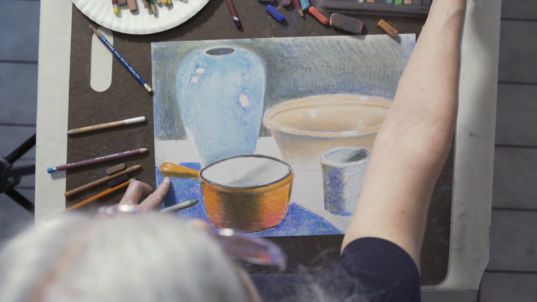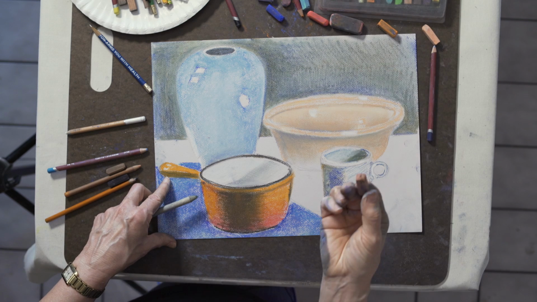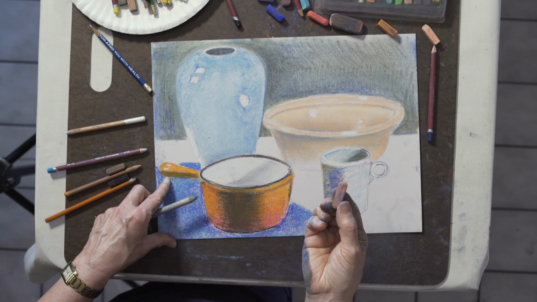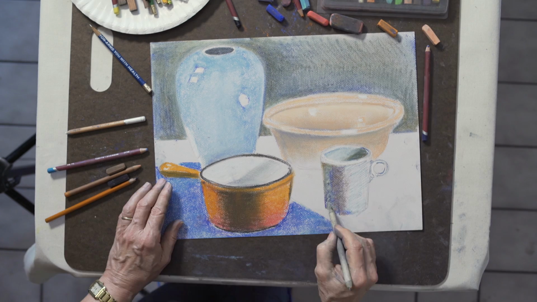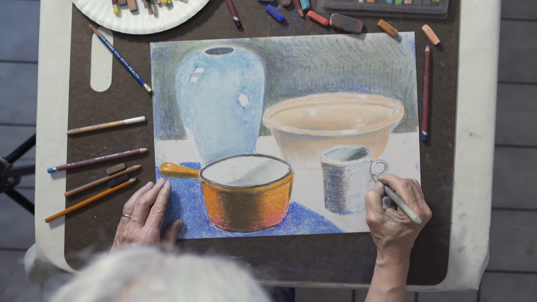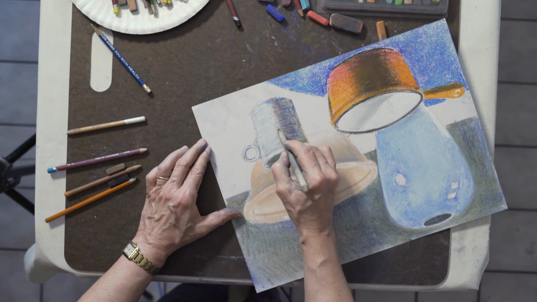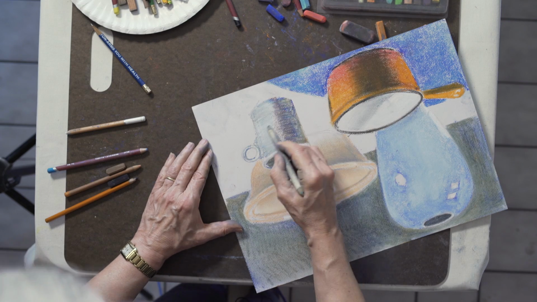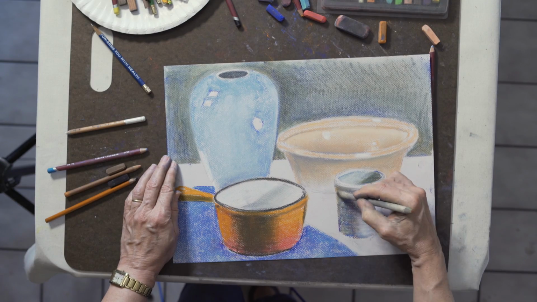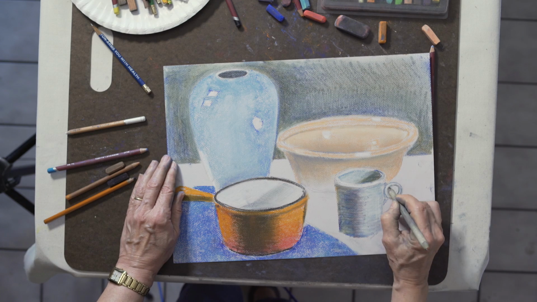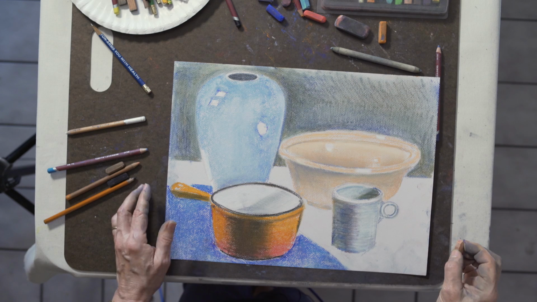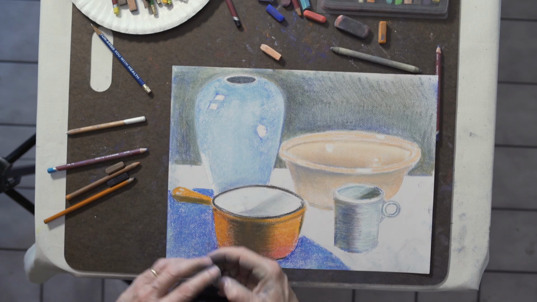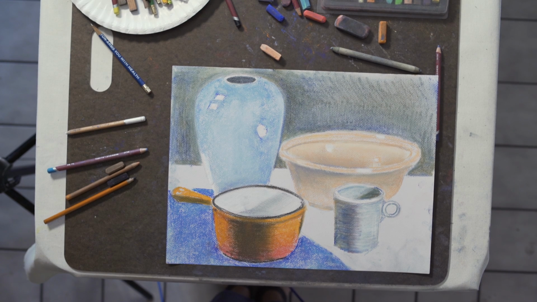For the darkest color, I'm going to add this orangish brown, which is called burnt sienna. Now at the end, I have to clean up some of my excess pastel marks.